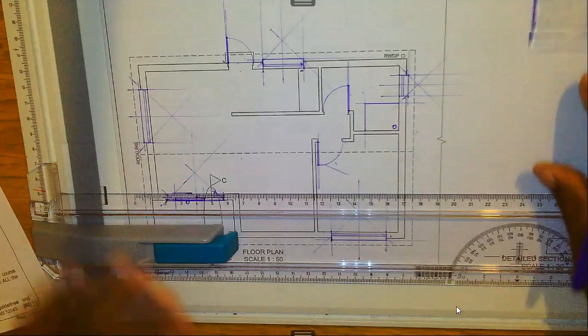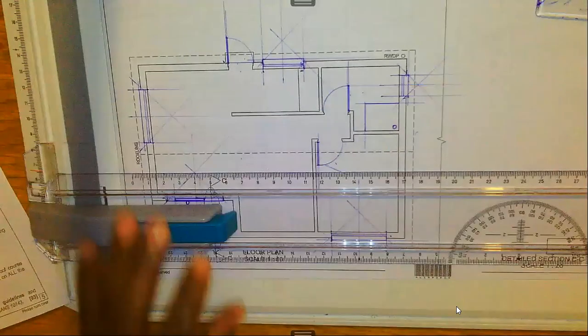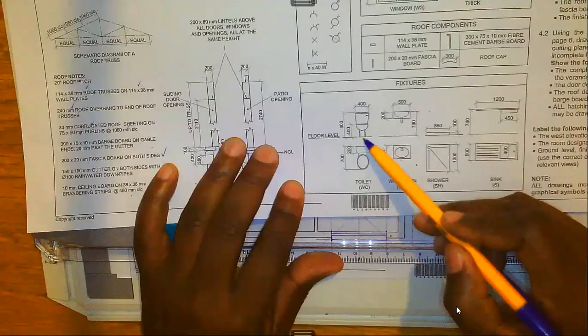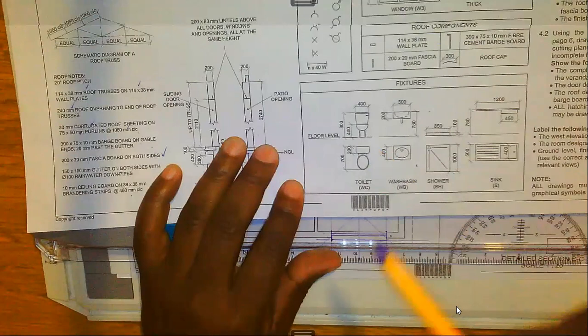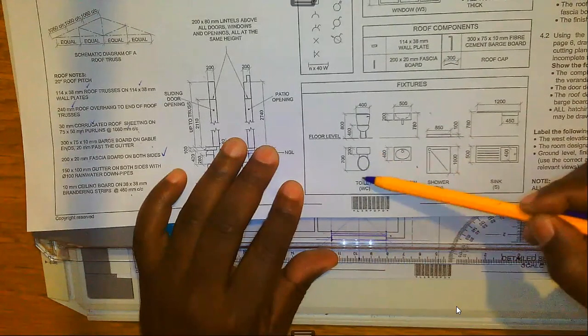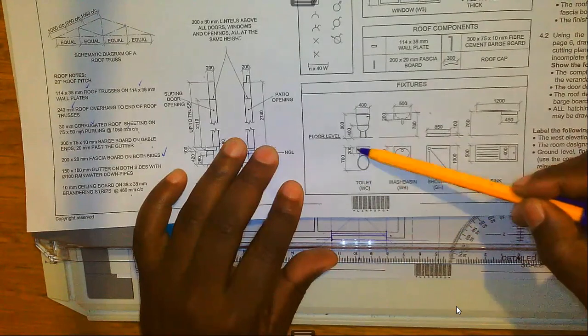What are the sizes with regards to our water closet? Remember, we are talking about the top view, hence we take the view that is seen when you are looking from the top. The overall height or the overall length is 700. We need to consider that. 700, I'm going to use my scale rule.